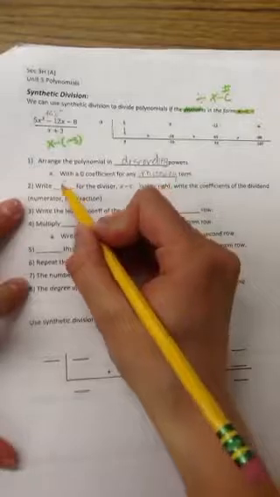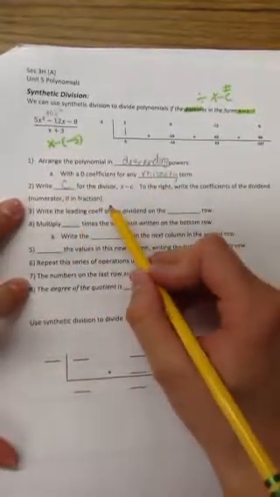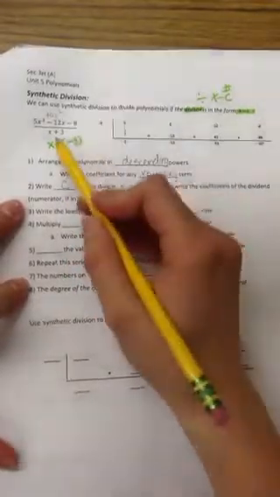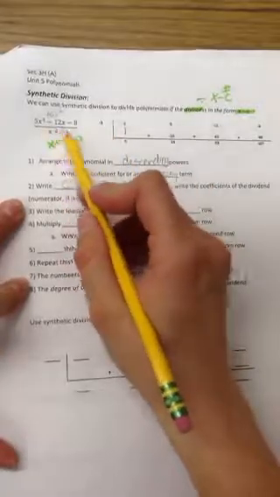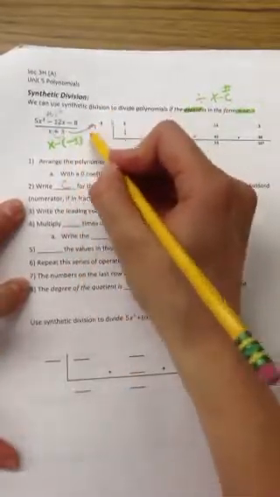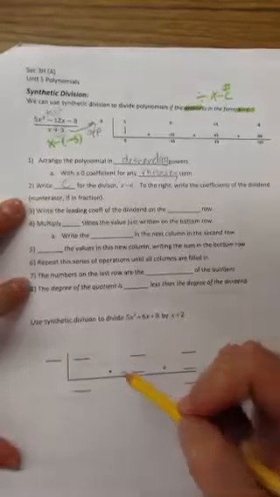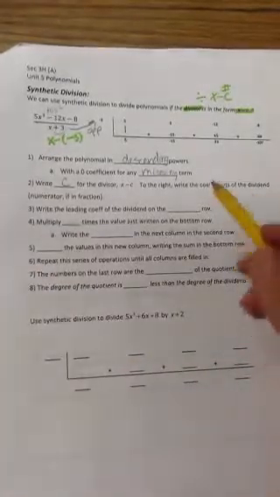Then we're going to write c for the divisor of x minus c. So from here to here, it changes from a positive to a negative. So this is the opposite sign.